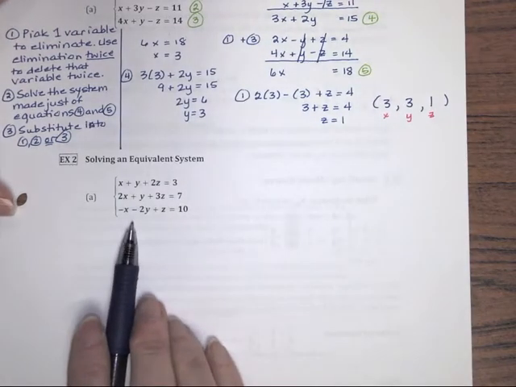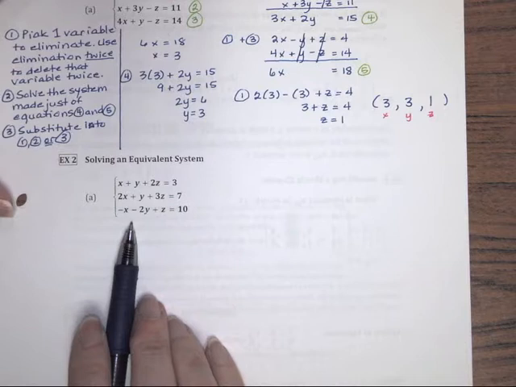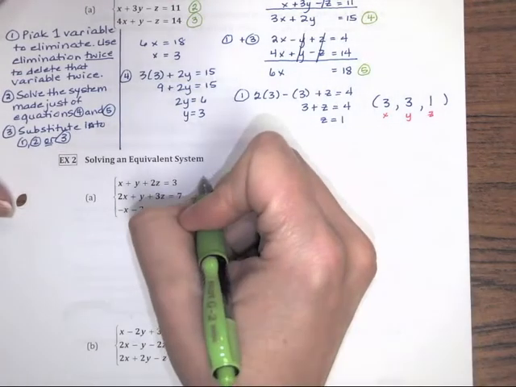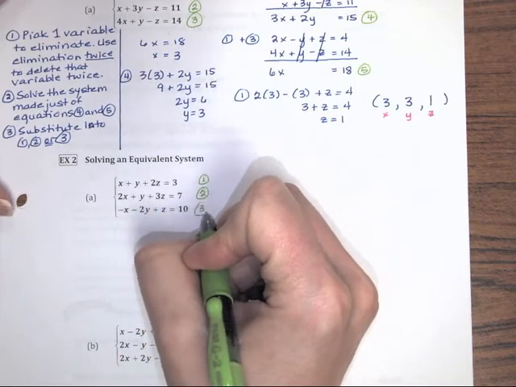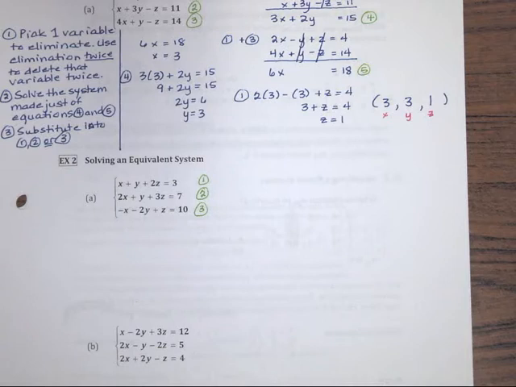All right. Next thing, we've got to label our equations. 1, 2, and 3. So remember, step 1 is pick something to eliminate and do it twice. What do we want to eliminate? 1 and 3. That's what equations we're going to use. What are you eliminating? X. You guys want to eliminate x? Yeah. Okay. So you want to do 1 and 3. You can do some multiplying if you need to make it happen.